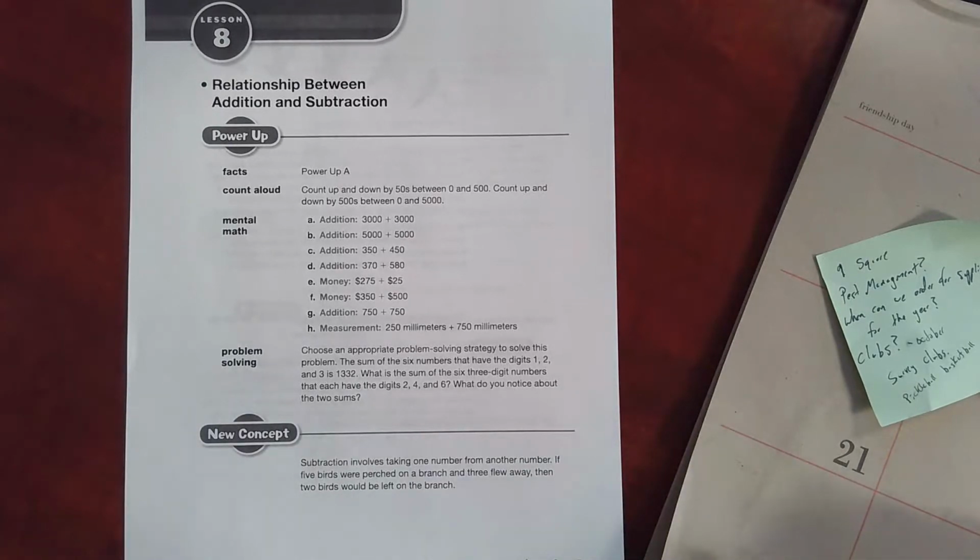Remember, you're starting off with your mental math, where you're trying to do that in your head, and then you're doing your problem solving, which you're trying to think about kind of outside the box. Then you're moving on to the new concept. Feel free to take notes for the new concept. Sometimes it's actually new, and sometimes it's not that new, depending on what you've seen before.